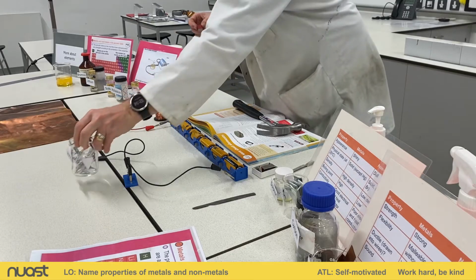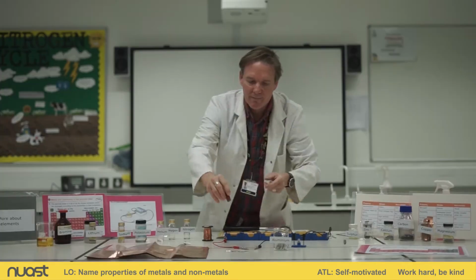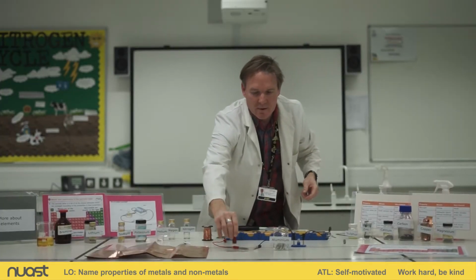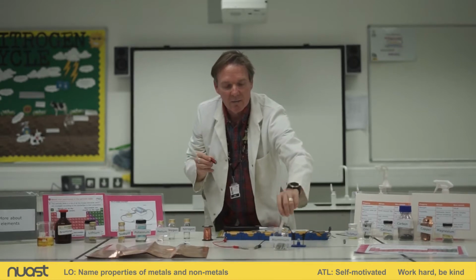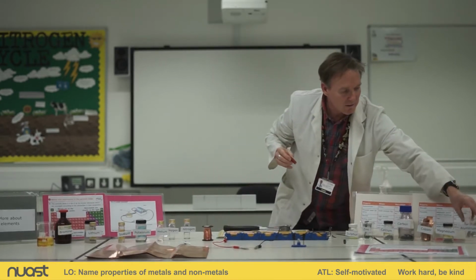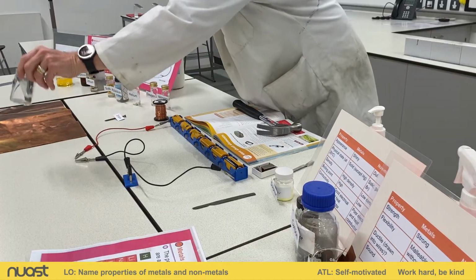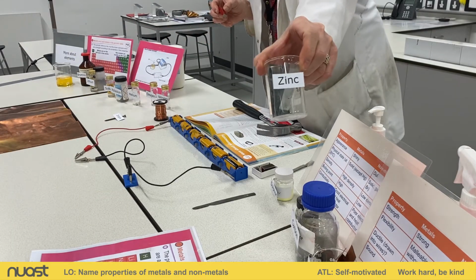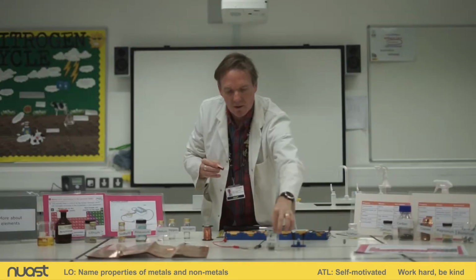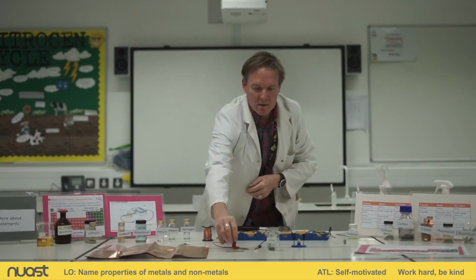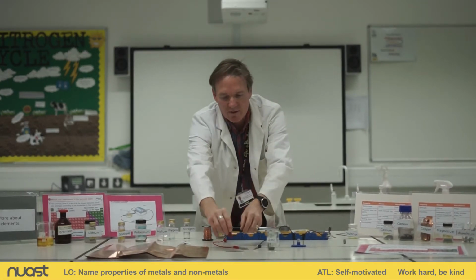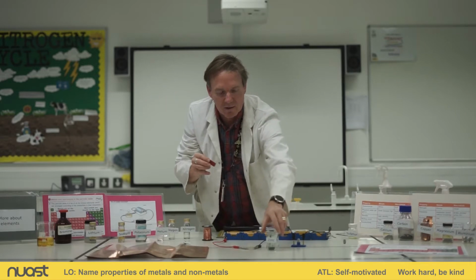Here's our aluminium. Again, the aluminium is not magnetic. We'll do one more of these. Here we have zinc. Take our piece of zinc out. You can see the zinc is not magnetic either.